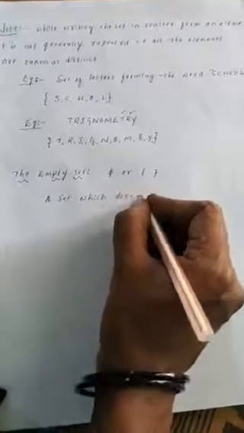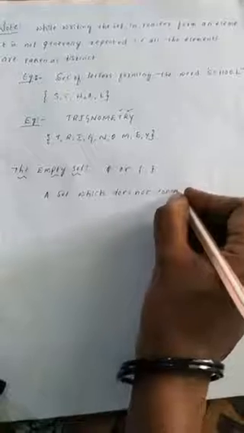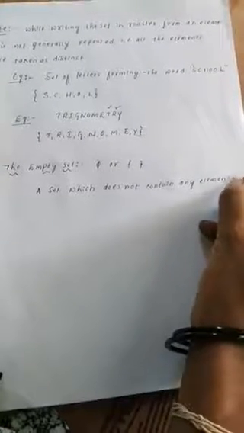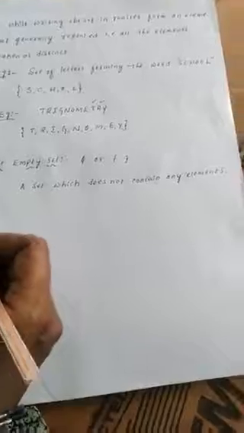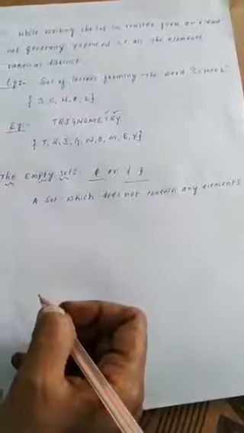So the definition: a set which does not contain any element is called an empty set, and this empty set is denoted by the symbol phi or by curly braces with a blank space. Is it clear?